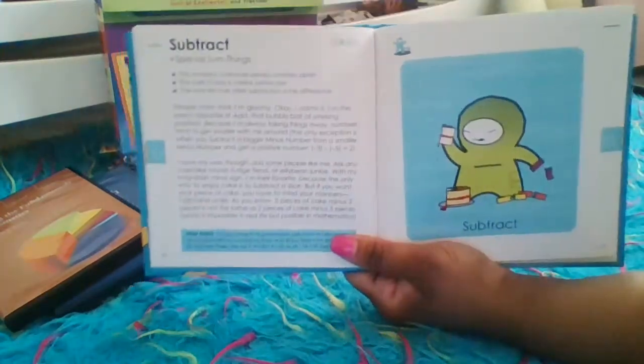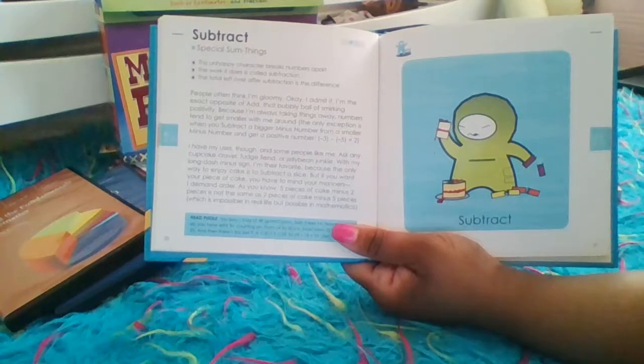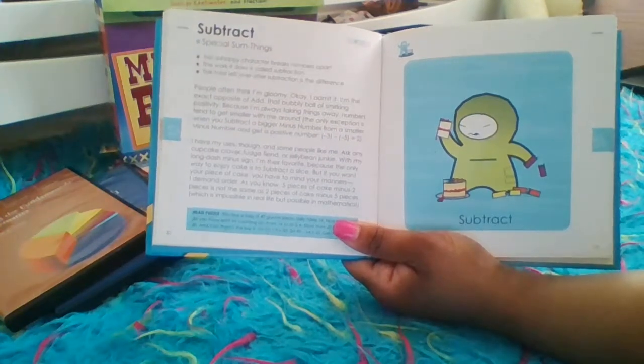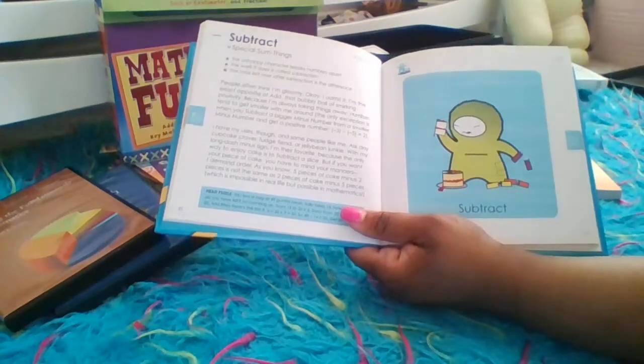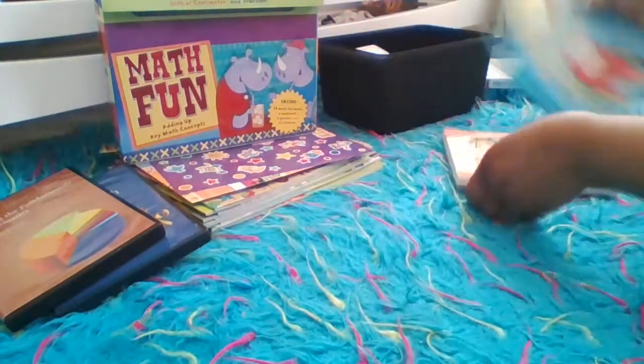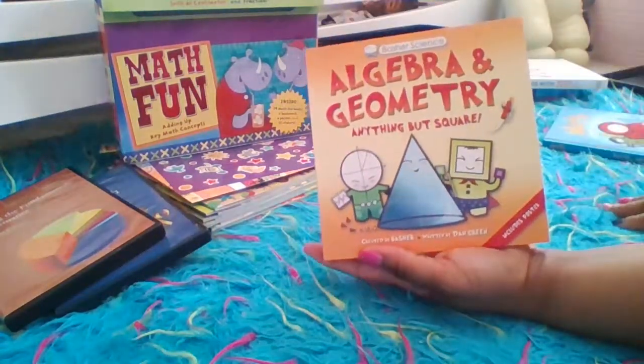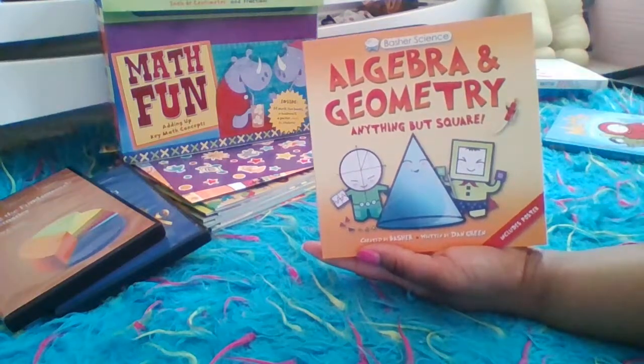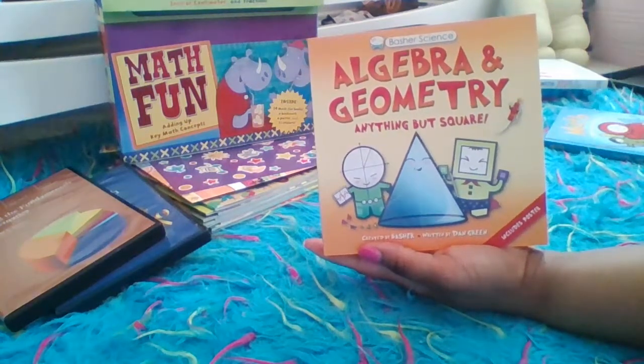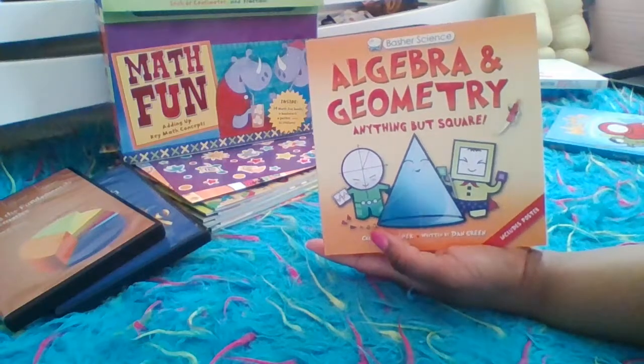This is just a really fun way to help your kids learn. Basher Books, depending on the subject, I would say is great for first grade all the way up. This book is excellent for elementary school, and this book is great, I would say, for 5th grade and up, especially if your 5th grader is pre-algebra or you're teaching them algebraic concepts.